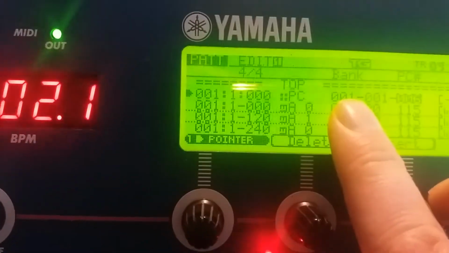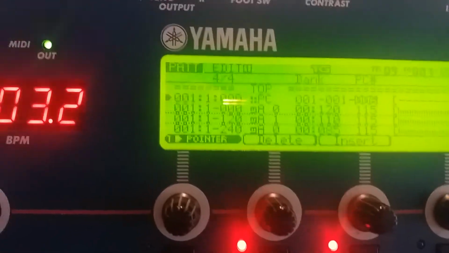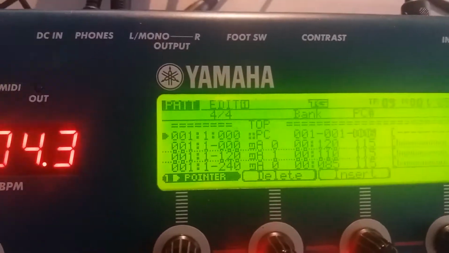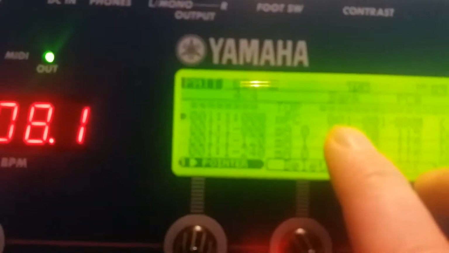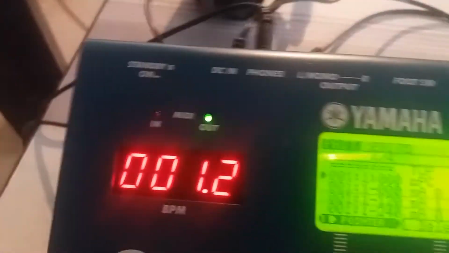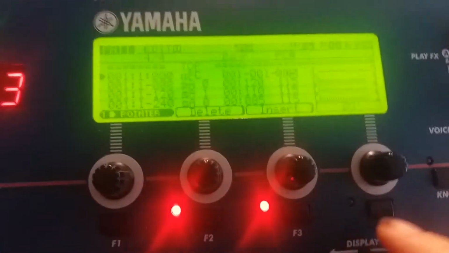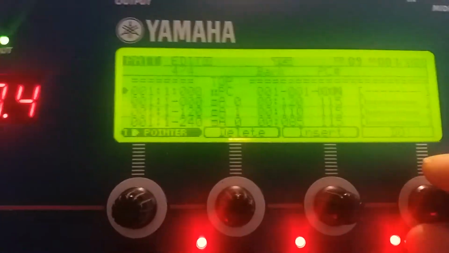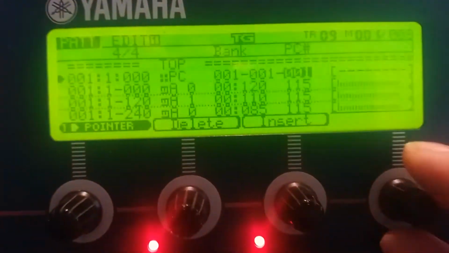The ones that I put in the chords folder into the MIDI program folder, they are in 001 bank. So I try to go to the standard ones.